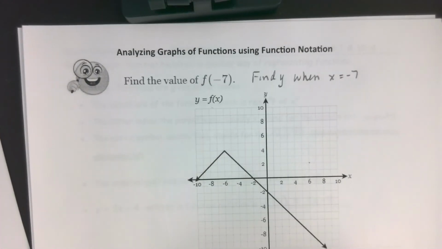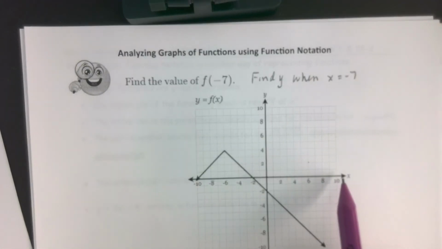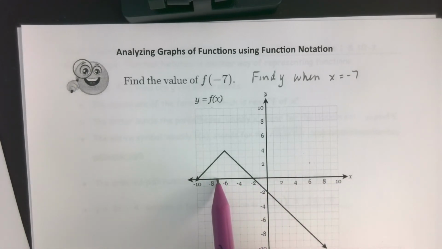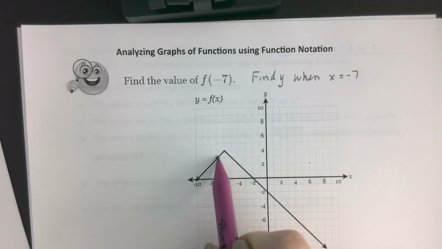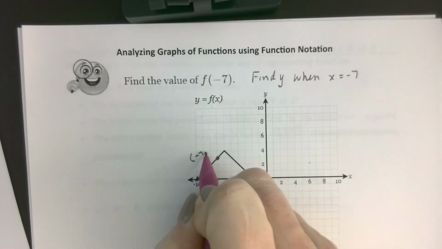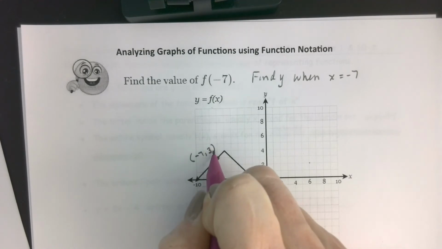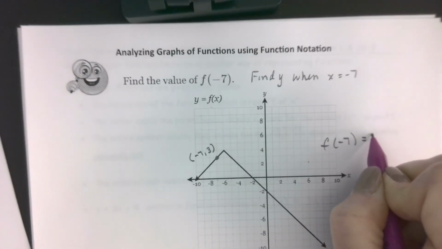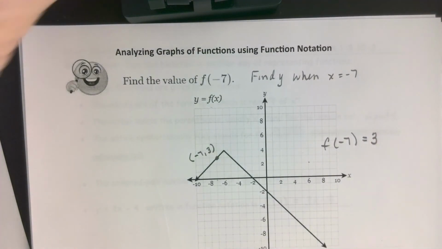So all we need to do to find the value of f of negative 7 is go to negative 7 on our x-axis, which would be here, and then find the corresponding y value, which would be this point here. This point here has a y value of 3. The coordinates of this point are negative 7, 3. So f of negative 7 is equal to 3.